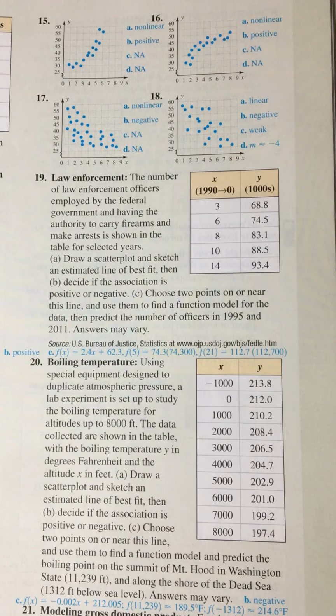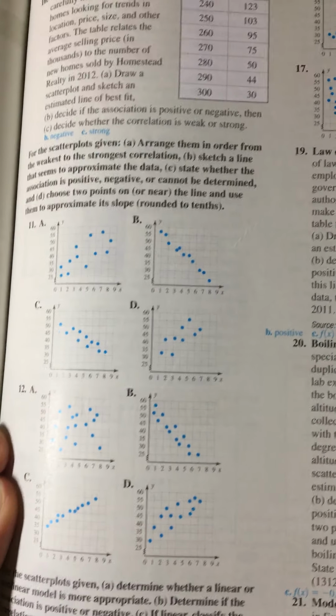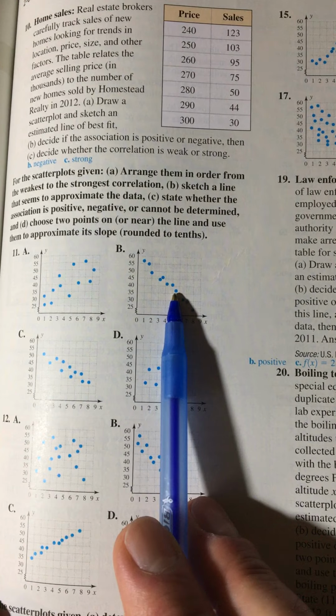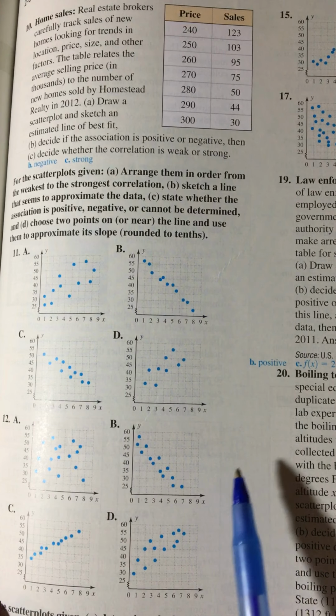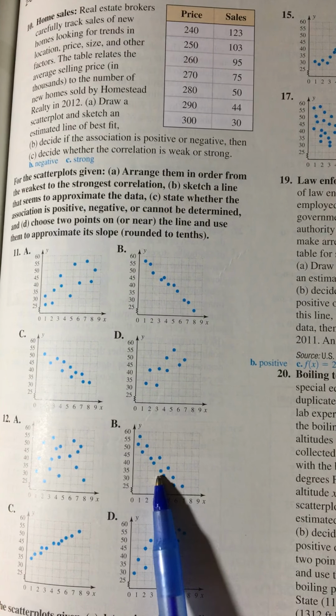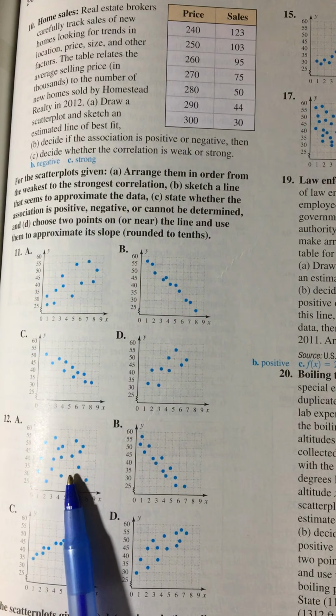And then there are some examples on this page, page 232. Very strong negative correlation, relatively strong negative correlation. No correlation, not a linear relationship at all.